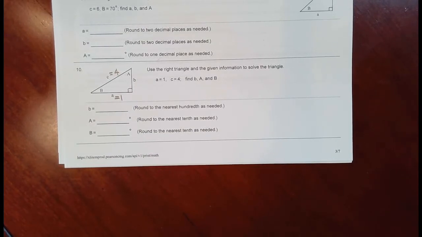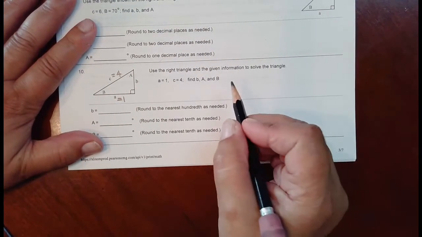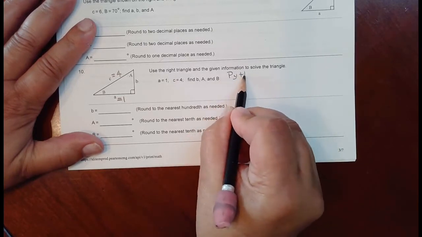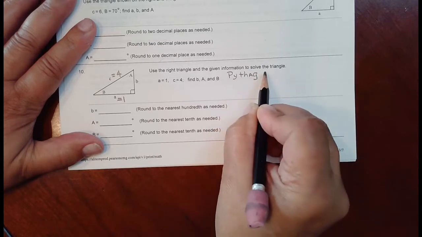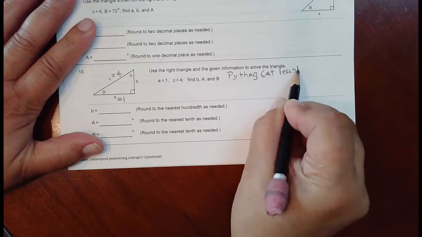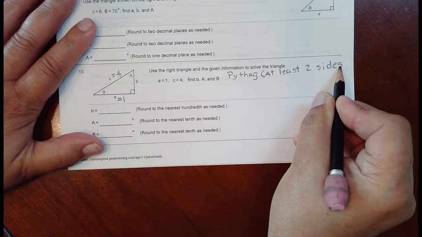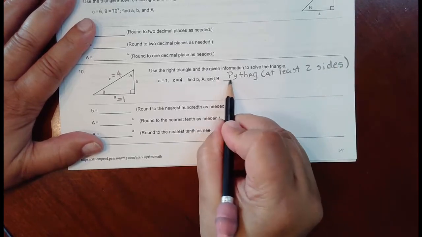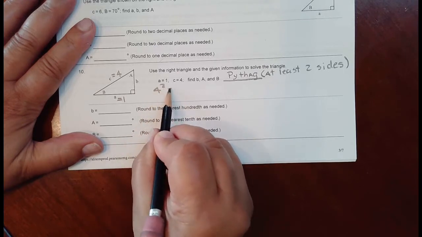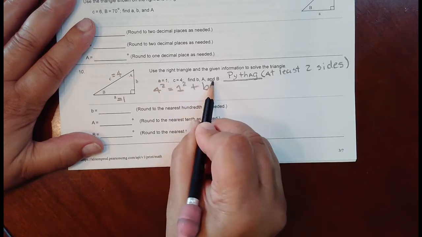So if we want to mix it up a little bit, I'm still going to do all of the trig function stuff, but let's find the third side this time. You can use Pythagorean if you have at least 2 sides already. Okay, so you can go hypotenuse squared is equal to leg squared plus leg squared.